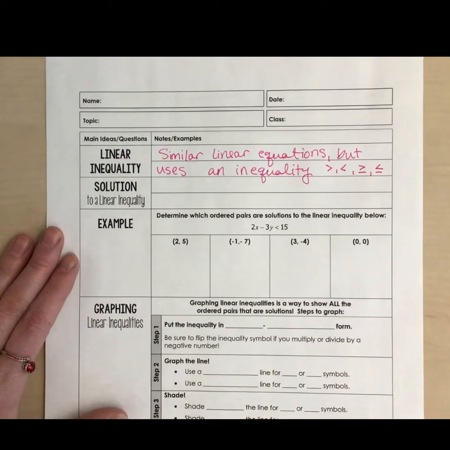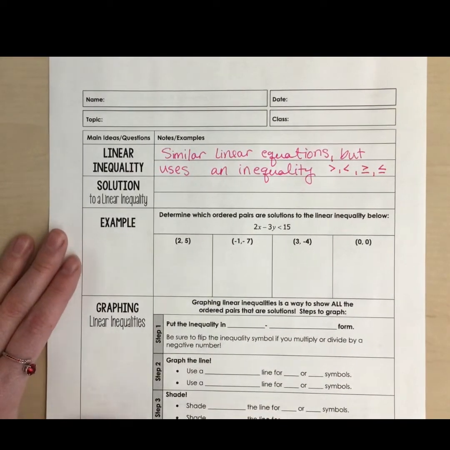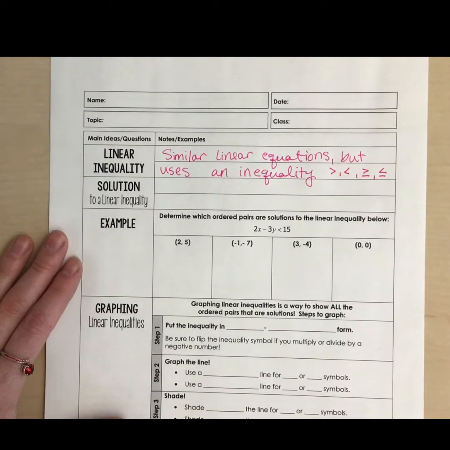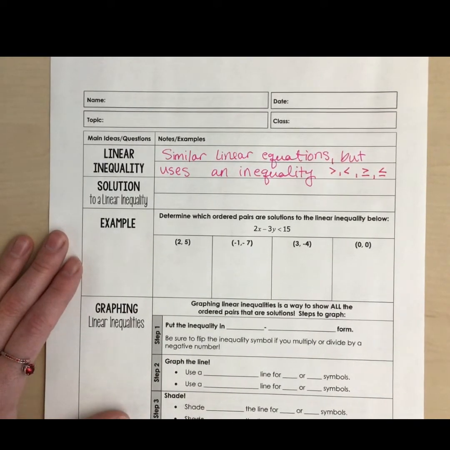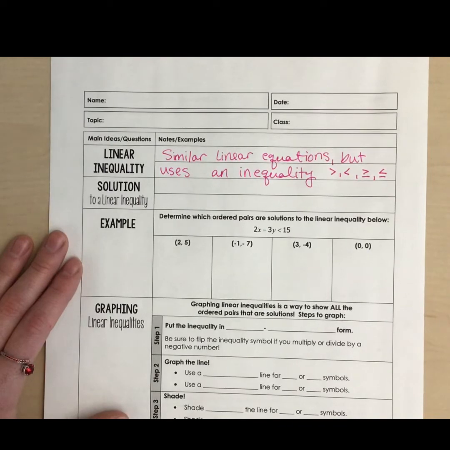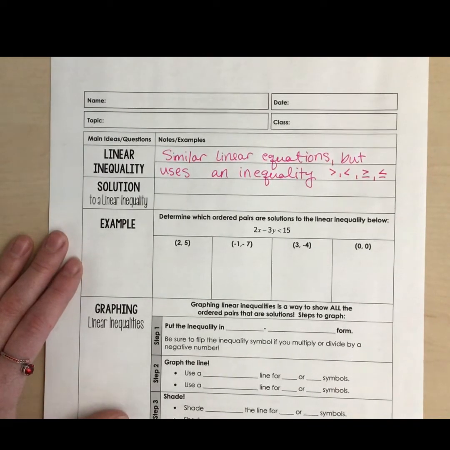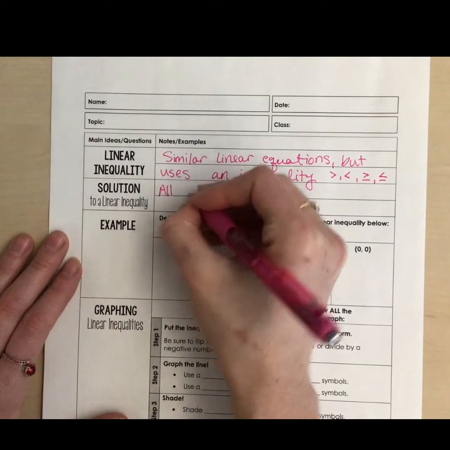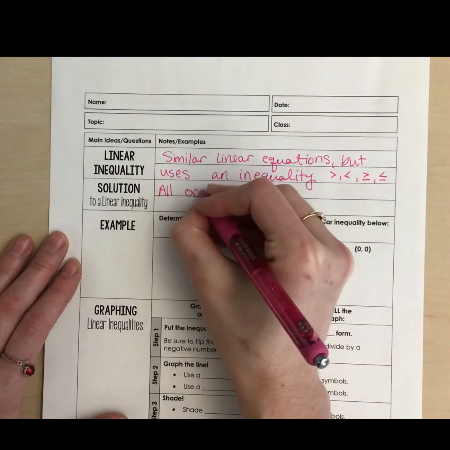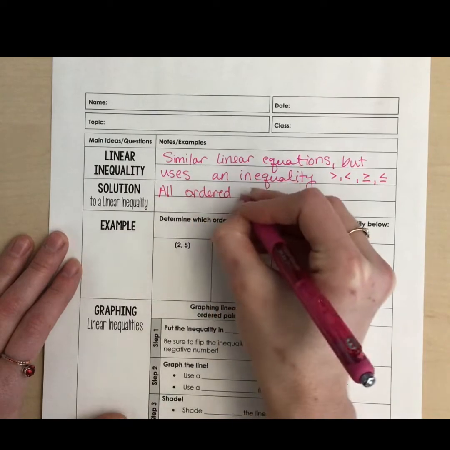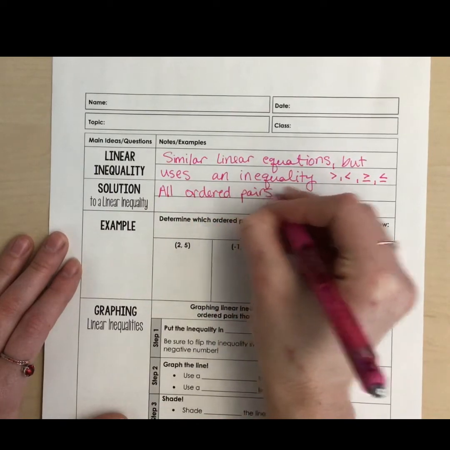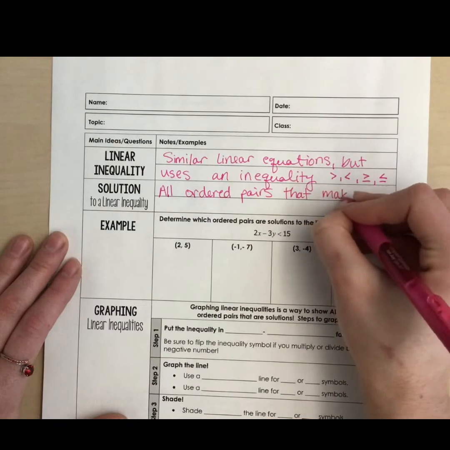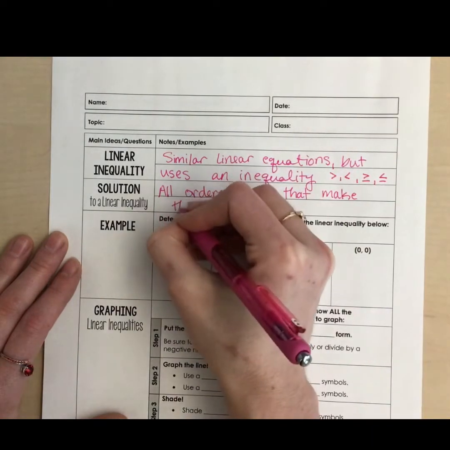And when we talk about the solution to a linear inequality, when we talked about it for a linear equation, a solution was a specific point on our line or on our graph that that line would cross through. However, a solution for a linear inequality is all ordered pairs that make the inequality true.